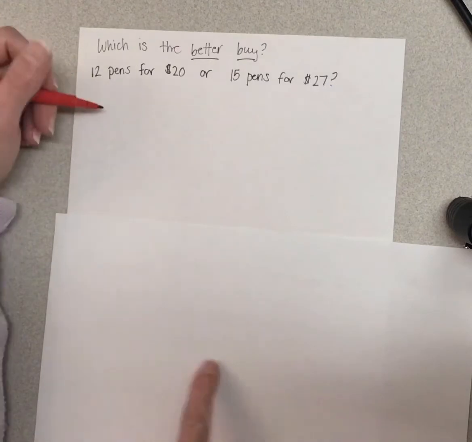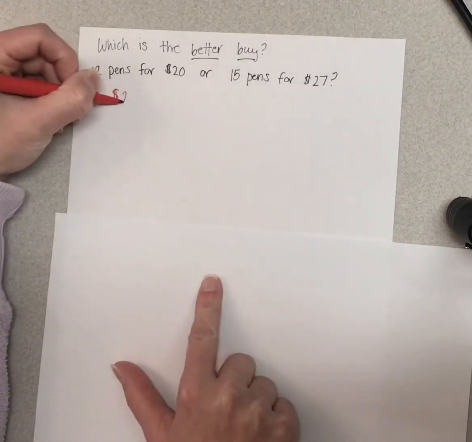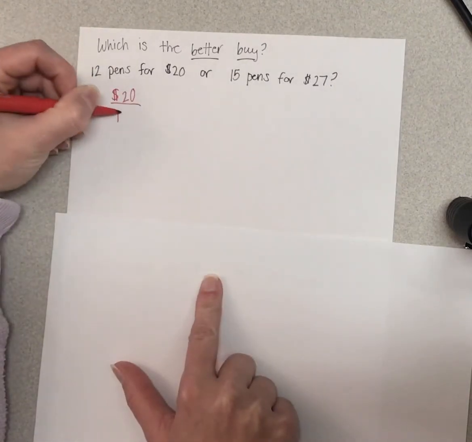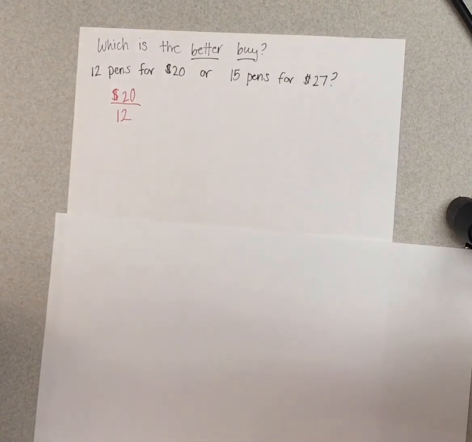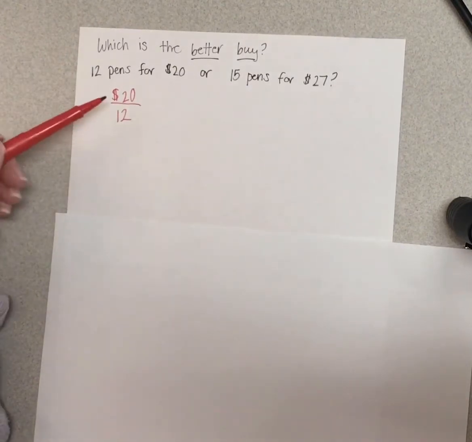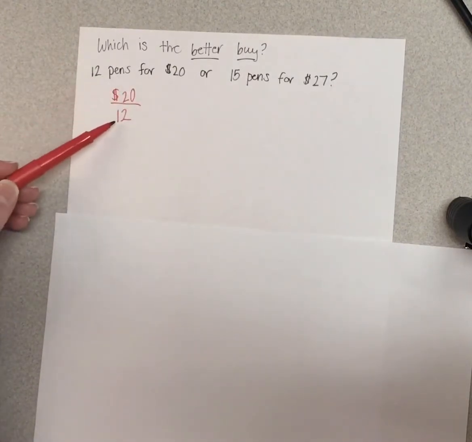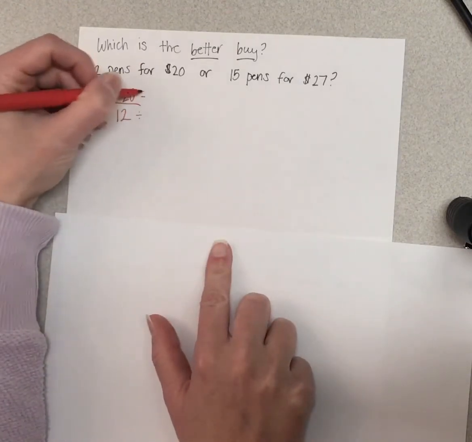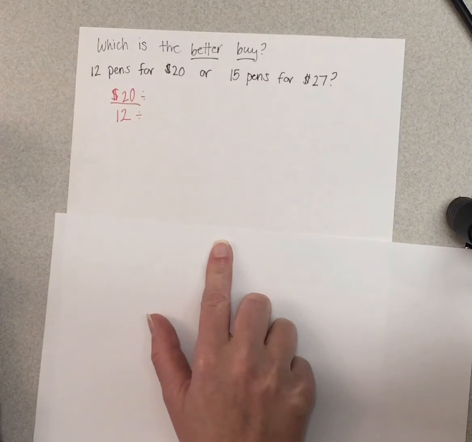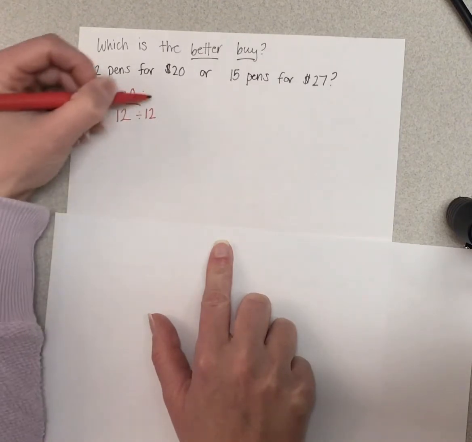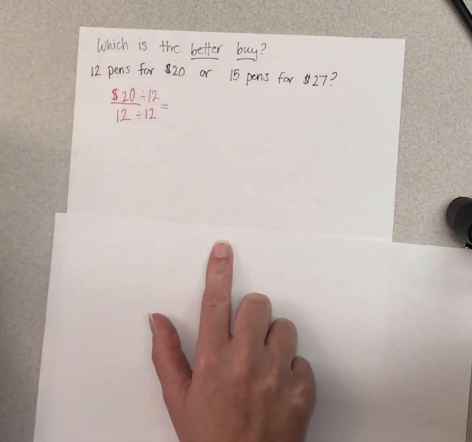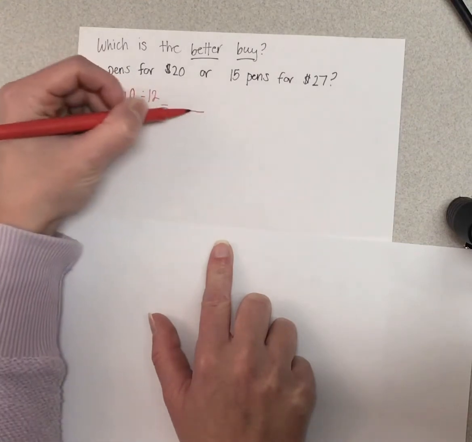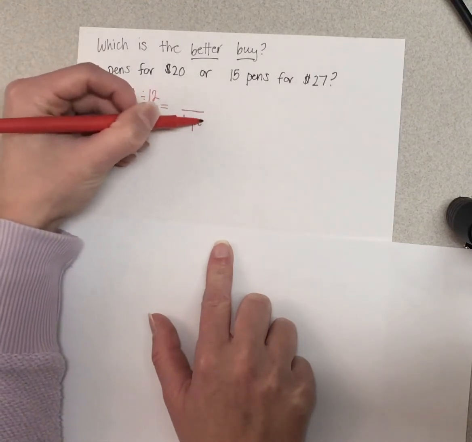Like I said, I like to start these out by finding unit rate, and that's the route I usually like to go to figure out which one is better. So if I set this up as $20 over 12 pens, I know my goal is to figure out what 1 pen equals. So to figure out what 1 pen equals, I'm going to want to divide by 12 because that's how I will get down to 1. 12 divided by 12 will give us 1 pen.